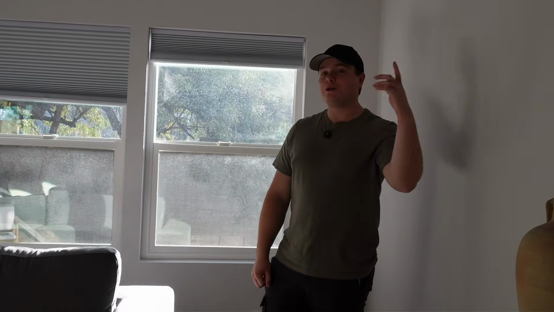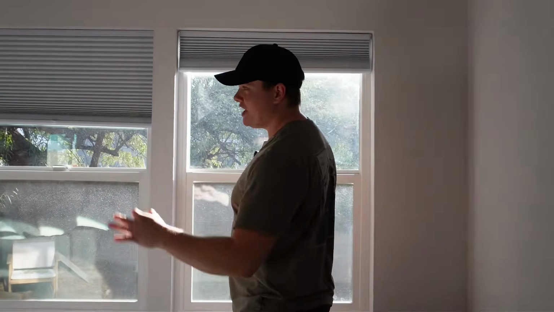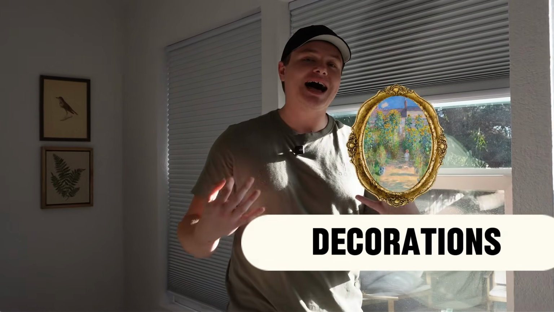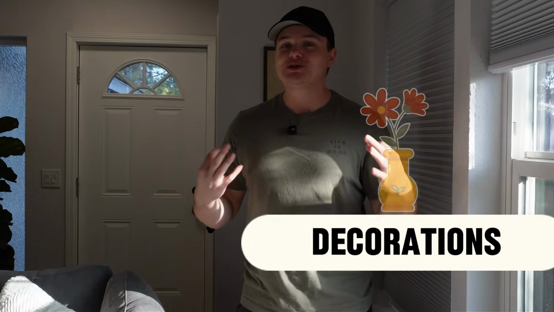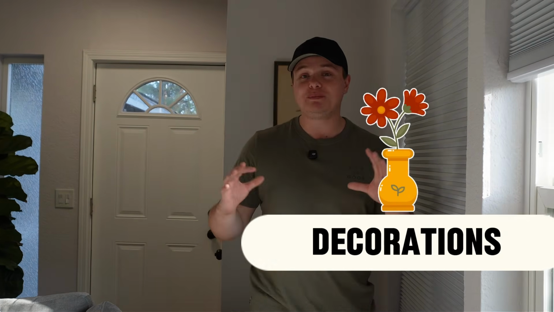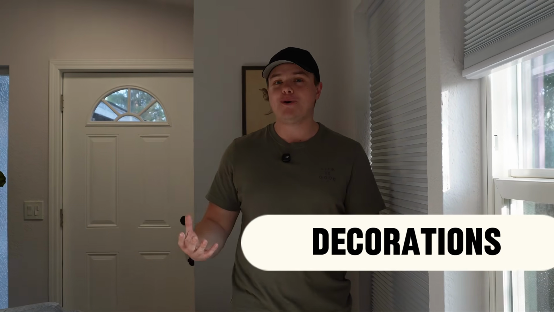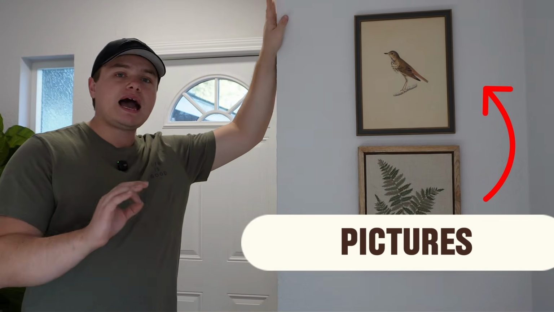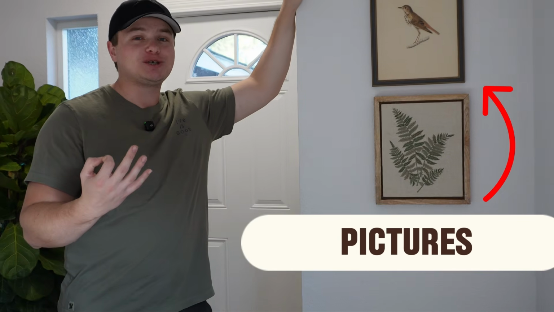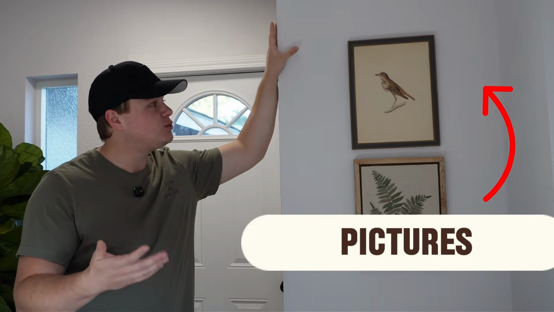Now, if you'll follow me over here, you will be able to see some of the decorations that my wife and I decided to decorate our house with. These are some of the things that we thought would be nice to put into our home to decorate it. You can see right here that I have some pictures on the wall. These are pictures on the wall. And personally, I really like pictures of nature. I like pictures that have to do with nature.